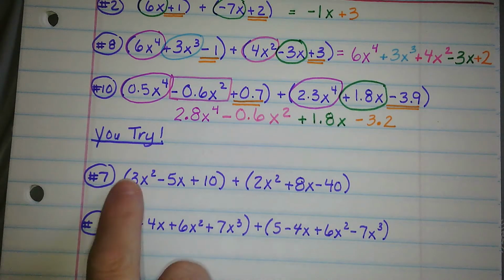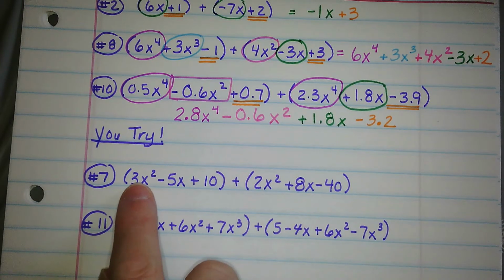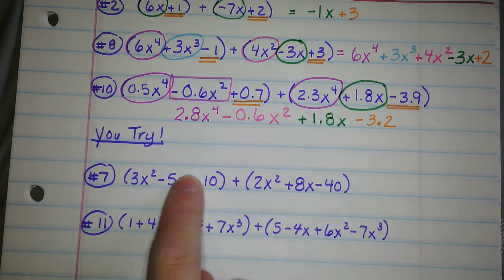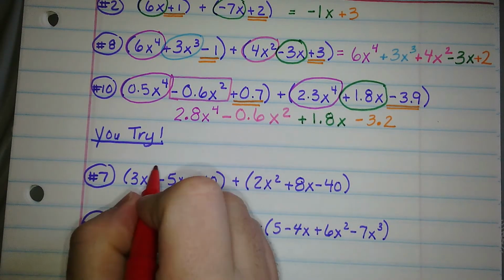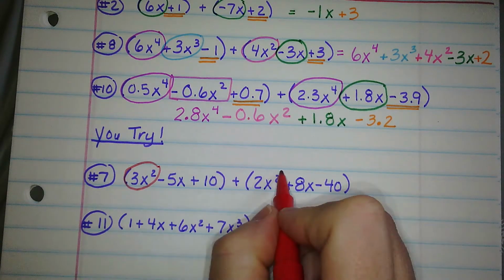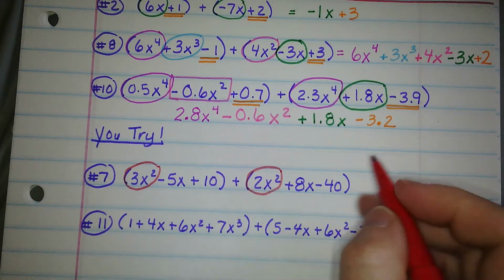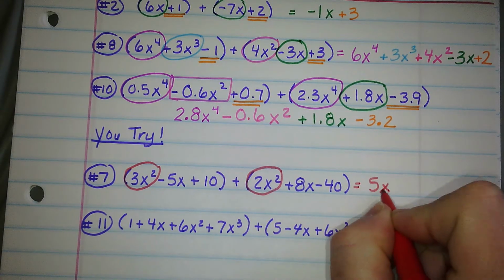And number 7, the first thing we do is look for the highest exponent, and the highest exponent in both polynomials is an x squared. So I'm going to circle the 3x squared and the 2x squared, and I'm going to add those, and that's going to give me 5x squared.